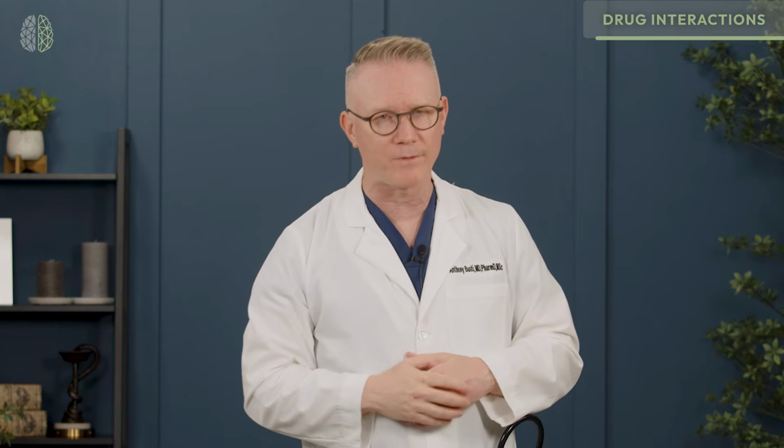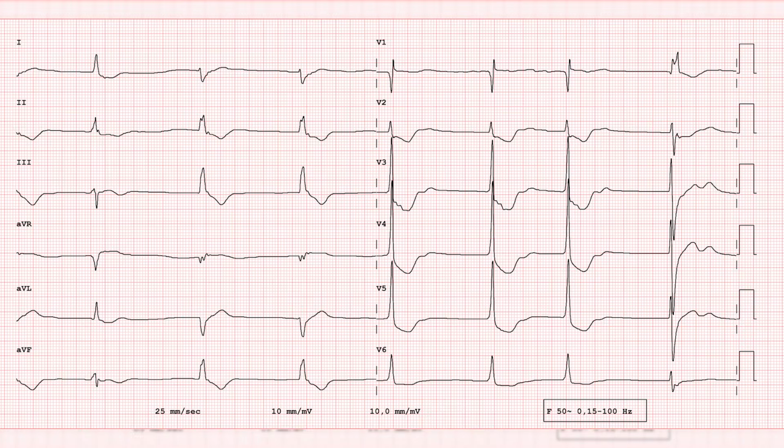So let's take this one step further. Both amiodarone and digoxin can influence cardiac conduction and the heart rate. So even beyond the pharmacokinetic interaction, there can be an additive pharmacodynamic effect. This means that patients may be more susceptible to excessive bradycardia or slowing of the heart rate, and conduction disturbances that can also then manifest on the ECG.